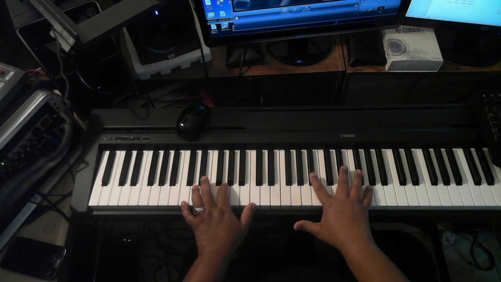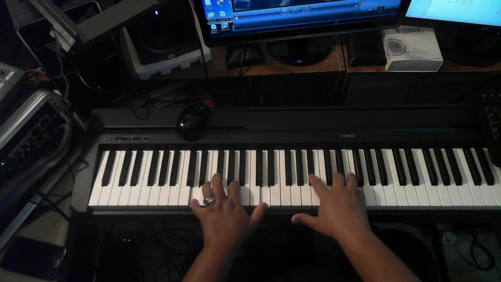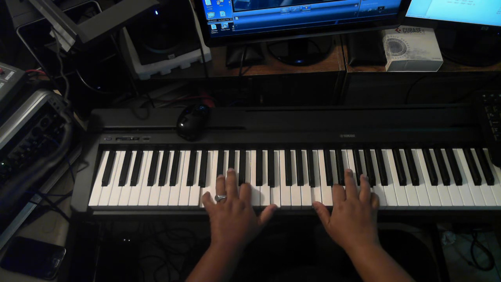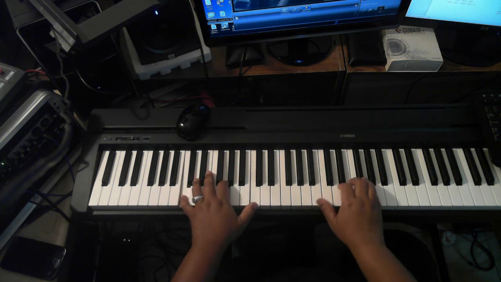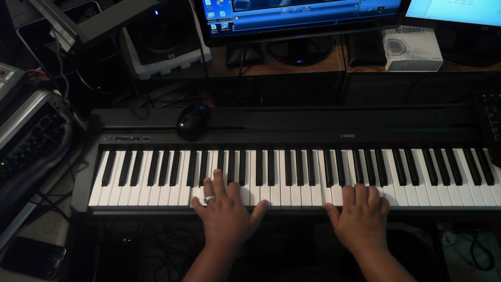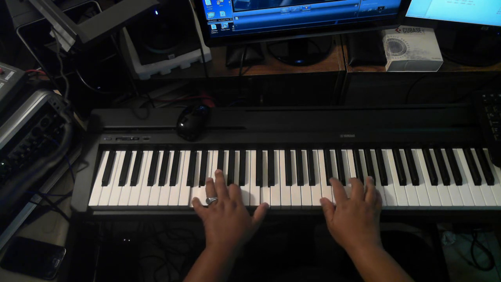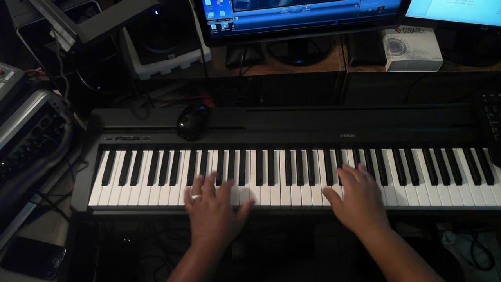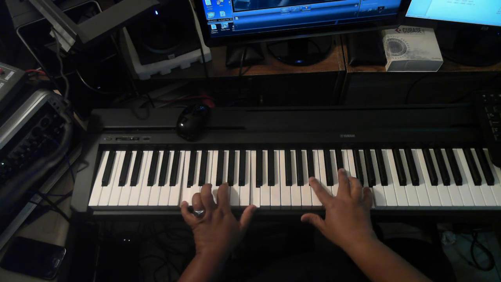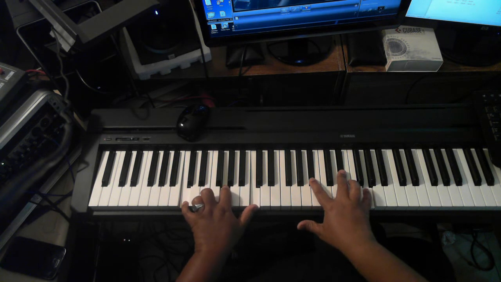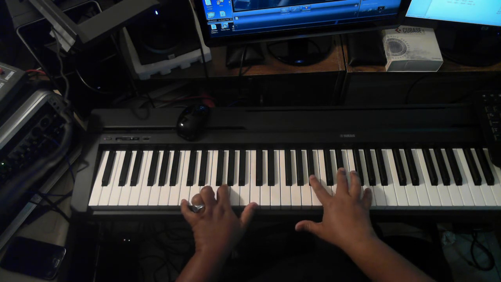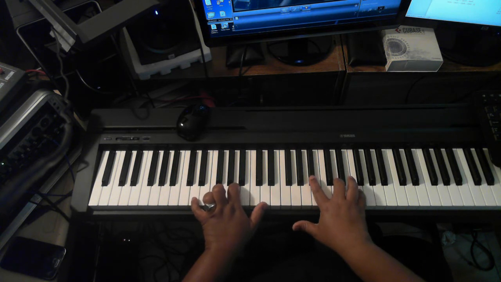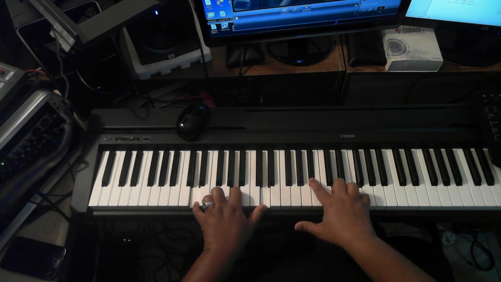So you got E flat over C. Just so you can see where we are in the song. Okay, so E flat over C: C, G, C on the left hand, B flat, E flat, G on the right hand, and then you're gonna walk to that B flat over D again.